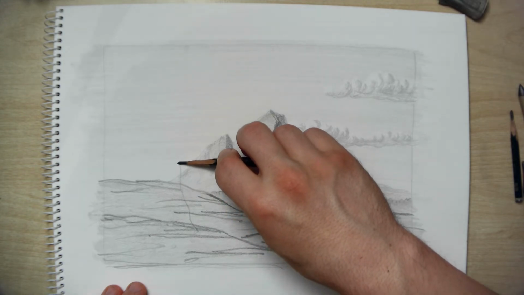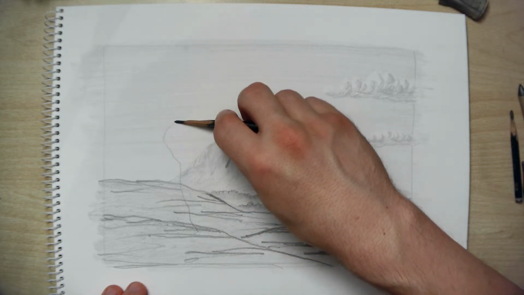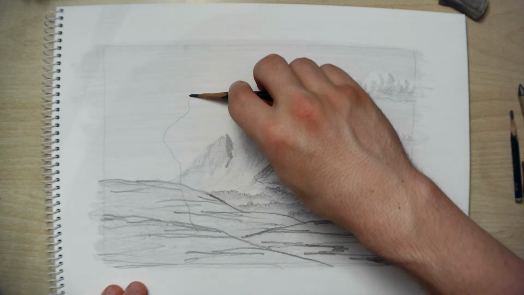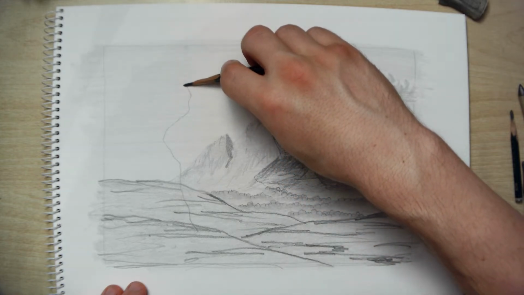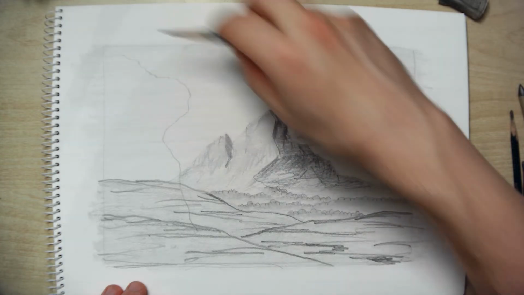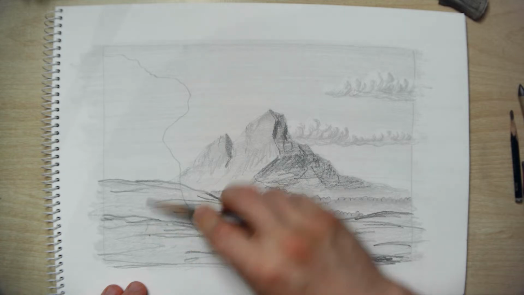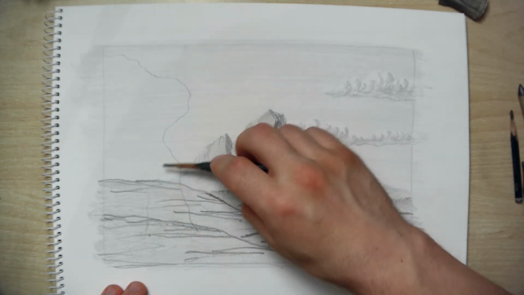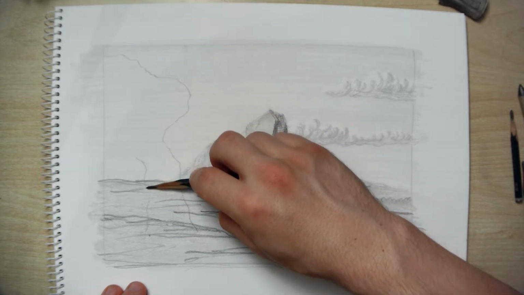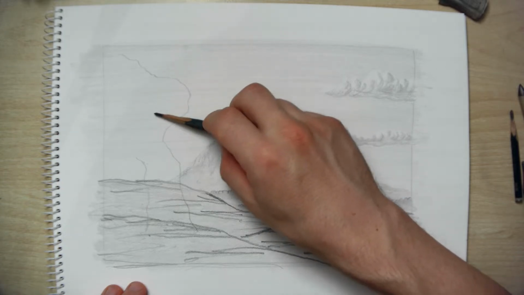Let's go with a little bit like that, and then right here. And since normally I draw trees that have rather straight trunks that just go straight up into the sky, right now I want a tree that's completely the opposite.